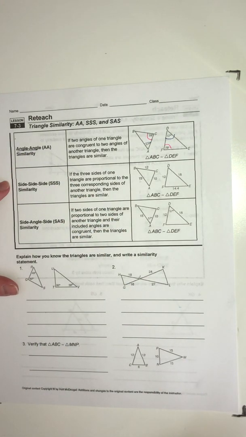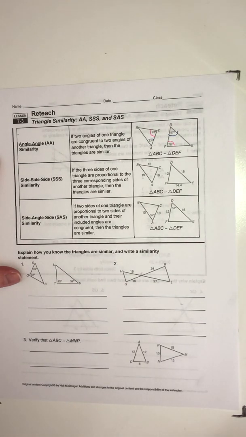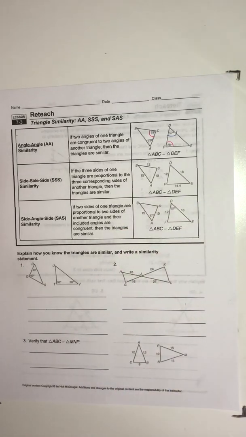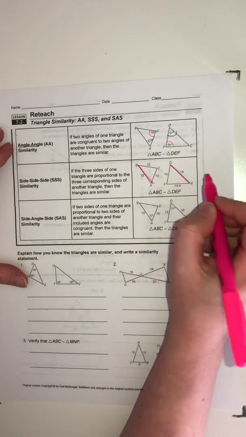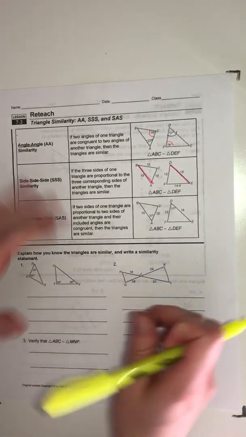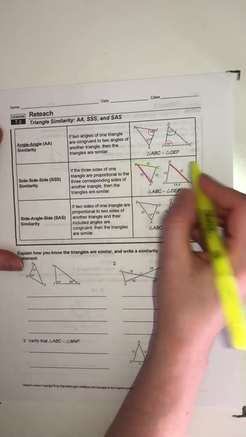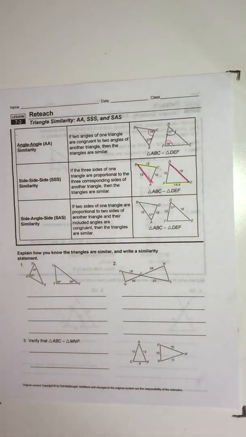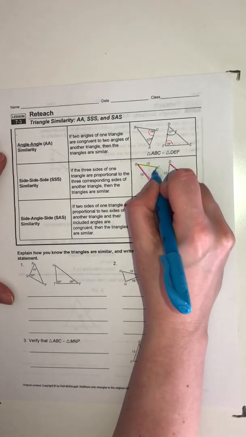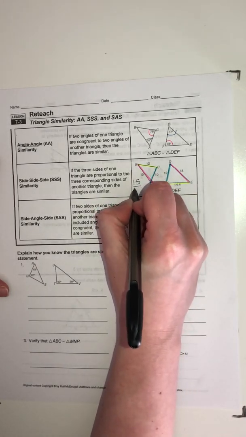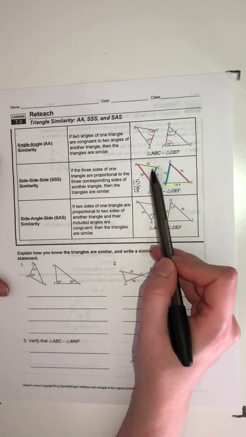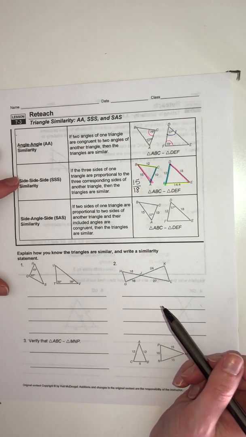We also have side, side, side similarity, where if the three sides are proportional to each other, then the triangles are similar. So using our similarity statements, we need that AB needs to be proportional to DE, BC needs to be proportional to EF, and that AC and DF are proportional. Okay, so that means if we look at 15 divided by 18, this ratio should be the same for all of the sides that we compare. So if that is true, then we have side, side, side similarity.